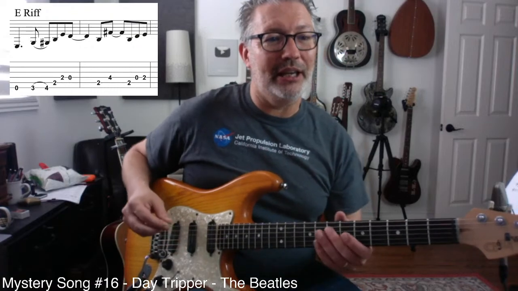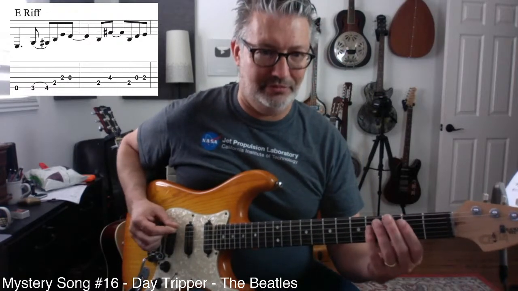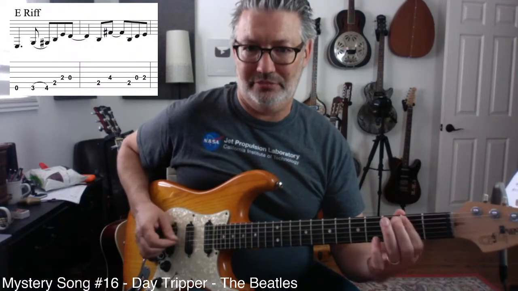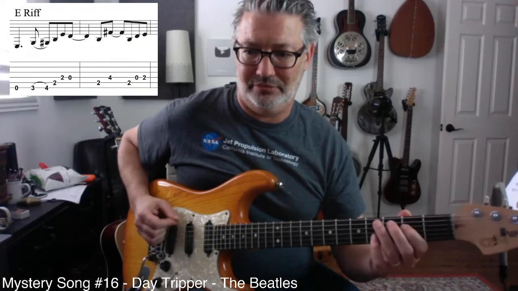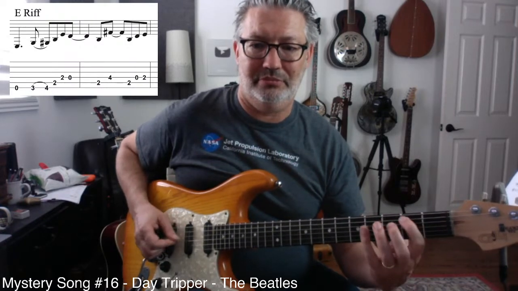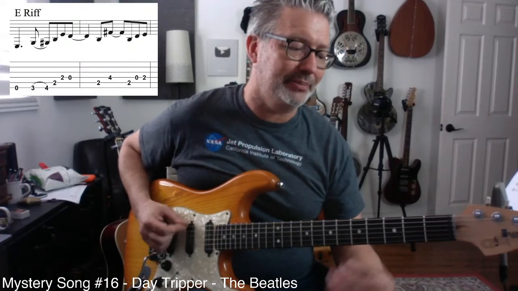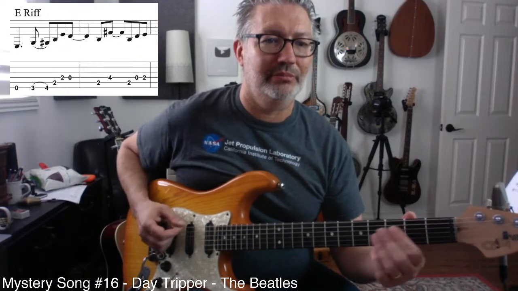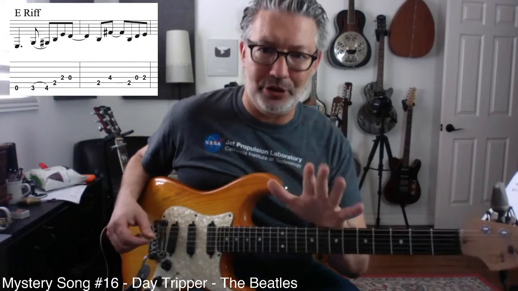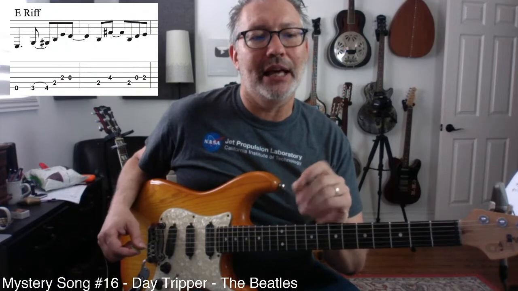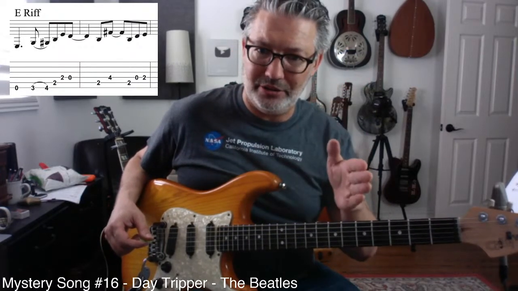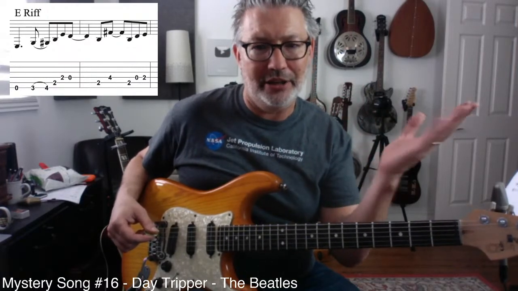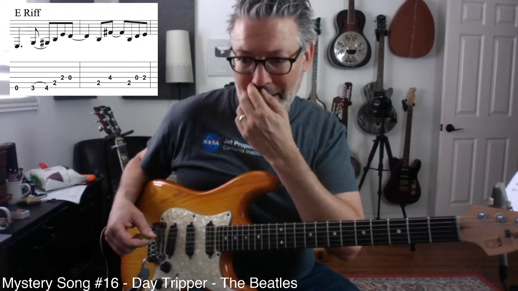Okay, so the E riff, again. Now, picking-wise, you could go with a pure alternating, which would mean that all the notes that fall on the beat, the downbeats, you'll pluck down. All the notes that fall on the end of the notes, because we're just dealing with eighth notes in total here.